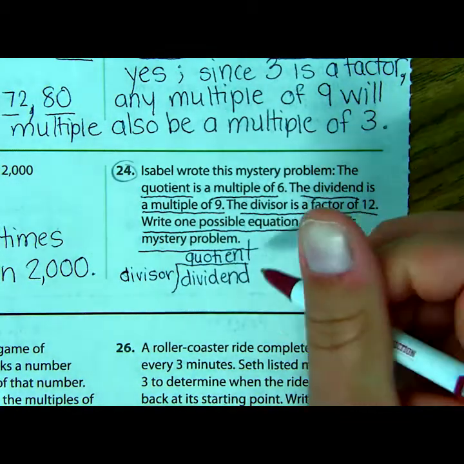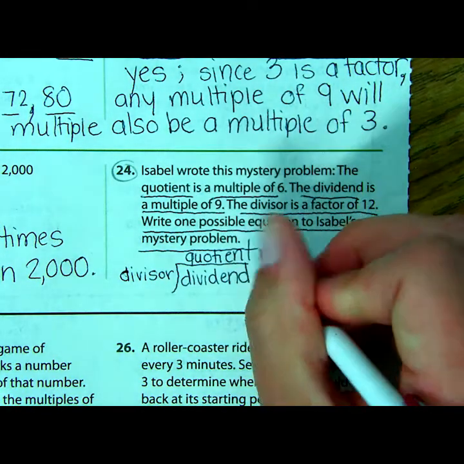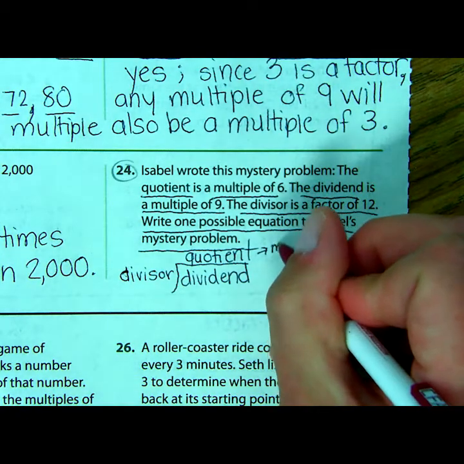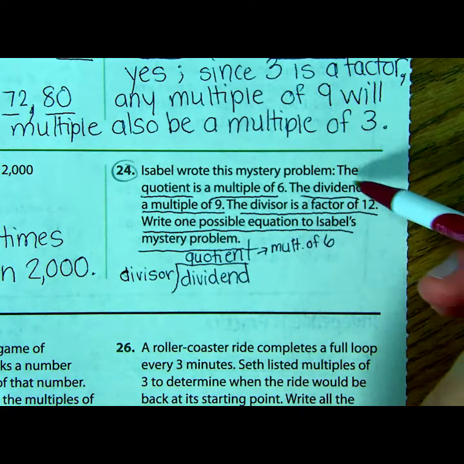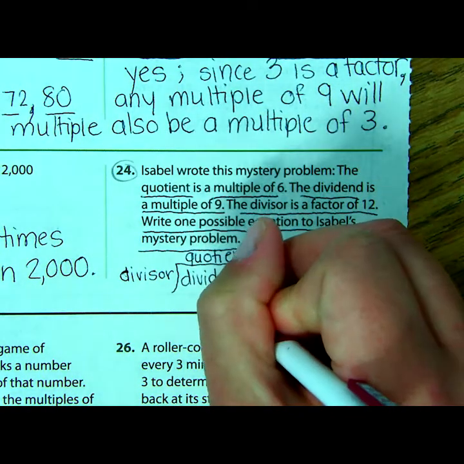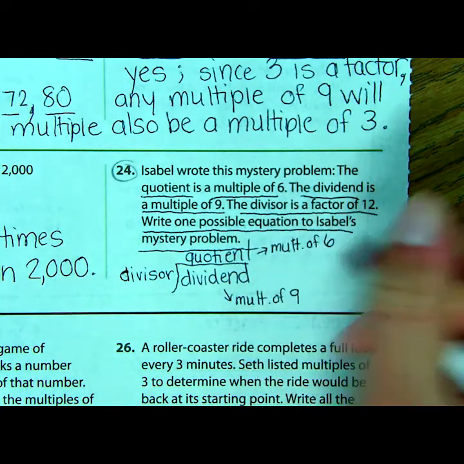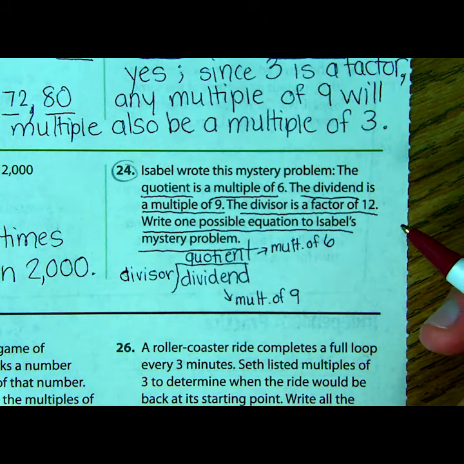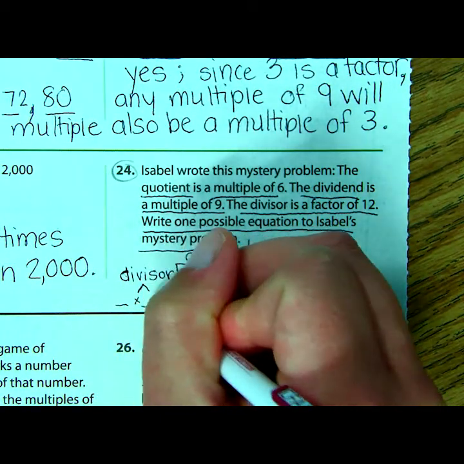We see here that the quotient is a multiple of 6. The dividend is a multiple of 9. And then the divisor is a factor of 12. So thinking, what 2 numbers could you multiply to equal 12?